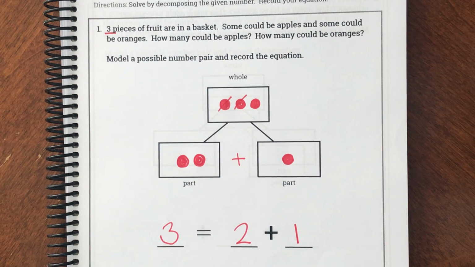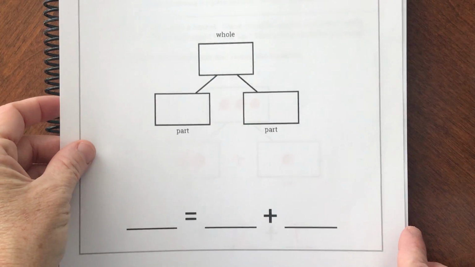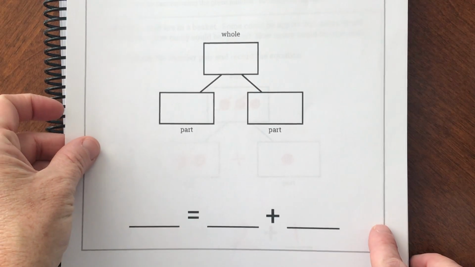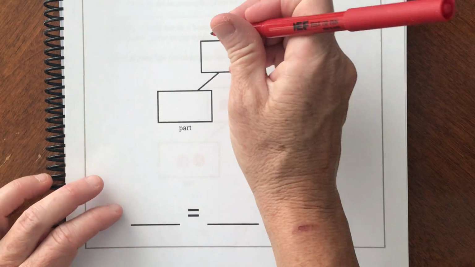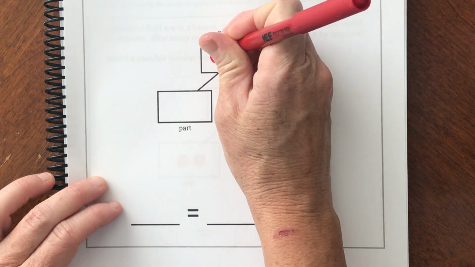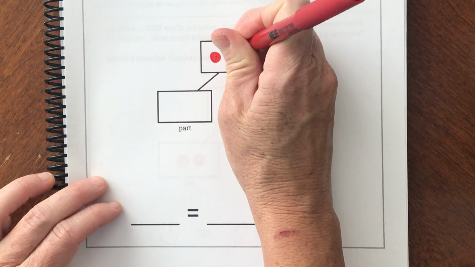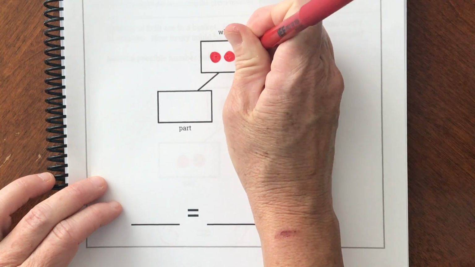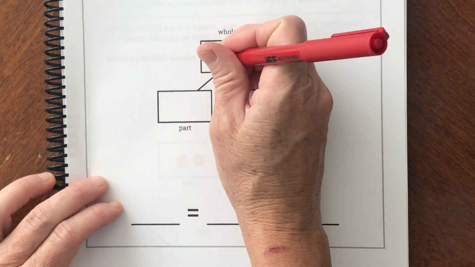Now I could have done this a different way. I'm going to show you a different one. So maybe I still had 3 pieces of fruit, but maybe I said there was only 1 apple.